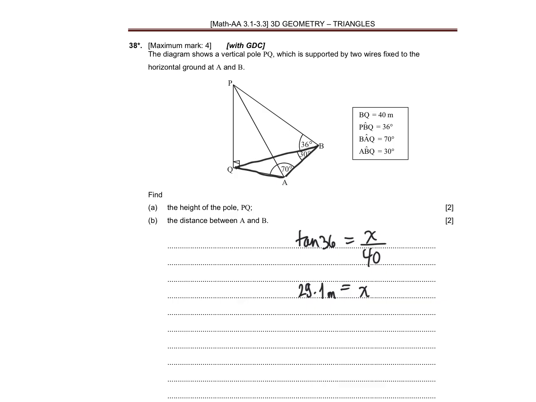Oh wait, it says it. BAQ, yeah. Okay, so this is 80 here. And we have this is 40, so we use the sine rule. So 40 over sine 70 equals x over sine 80. And then you can use NSolve.